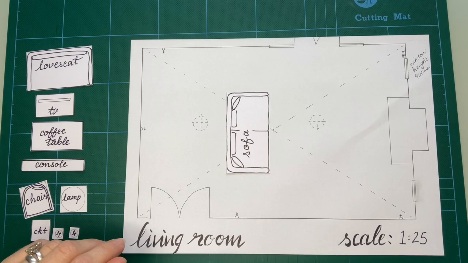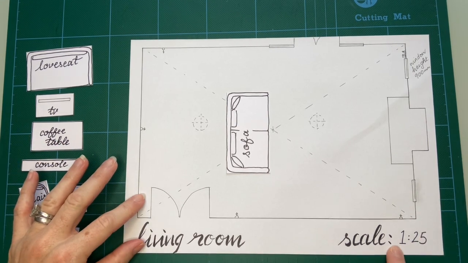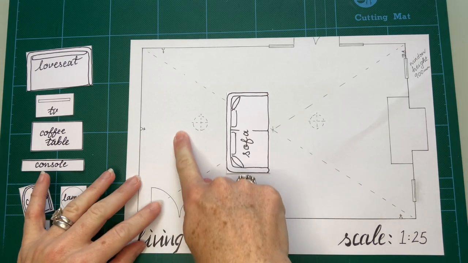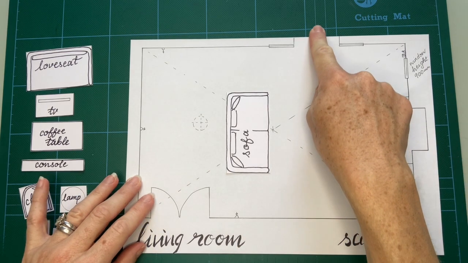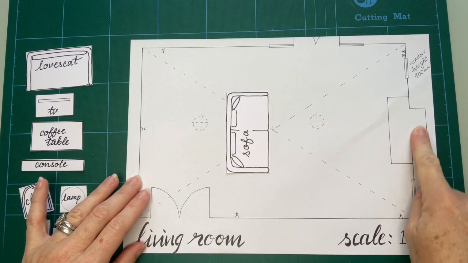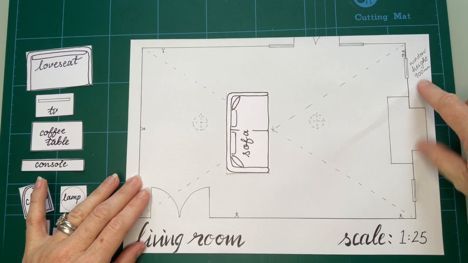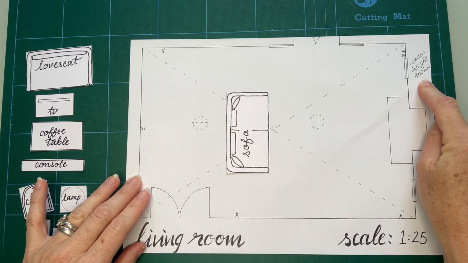So let's go through the process. This is my room here, which I've already drawn to scale using 1:25. We have an entrance here and some patio doors to the garden here, a fireplace and hearth, and there are two little windows here and here, and I've made a note of the windowsill height, which is 900mm.